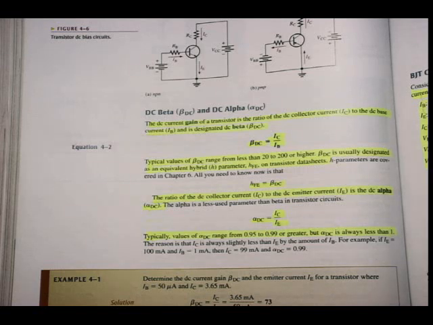Alright, so that is DC beta, DC alpha. Please always also remember that these are ratios. A ratio doesn't have a unit. So you don't write a unit after that. Now it's just a ratio between these two currents for beta DC and for alpha DC.